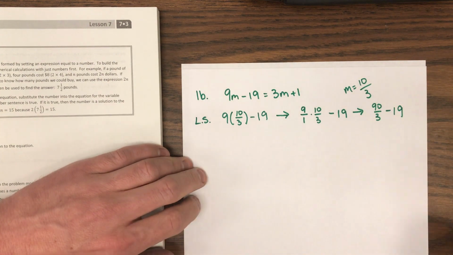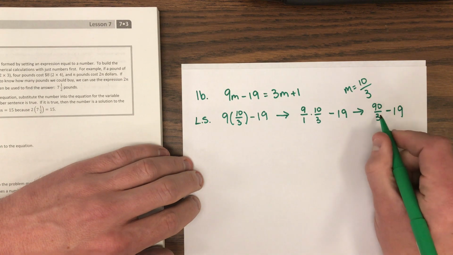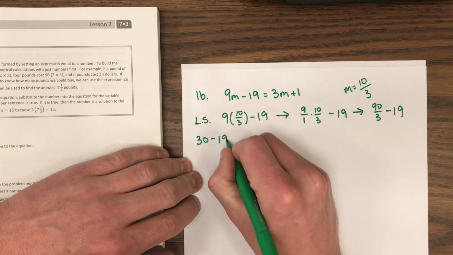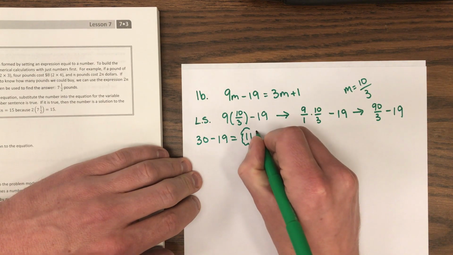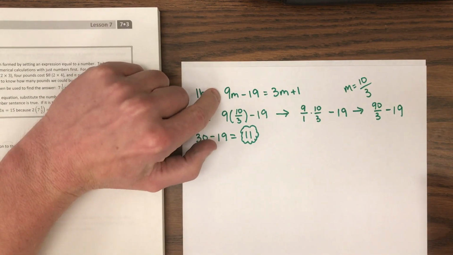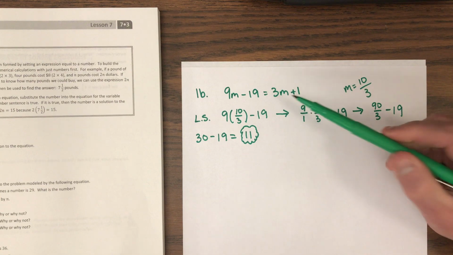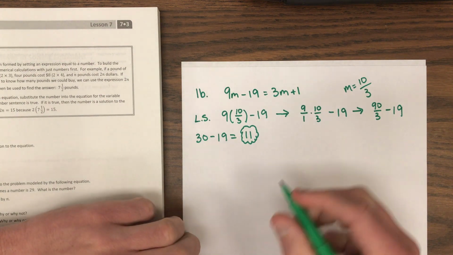Now I'm going to move all the way down to the next line, and I'm going to simplify this fraction. 90 divided by 3, that's just 30. So 30 minus 19, that's 11. So that's my value of the left expression when m equals 10/3. And so now we substitute this same 10/3 for this m here, and we're looking to see whether or not we get 11. If we get 11, it's a solution. If we get anything other than 11, it is not a solution.